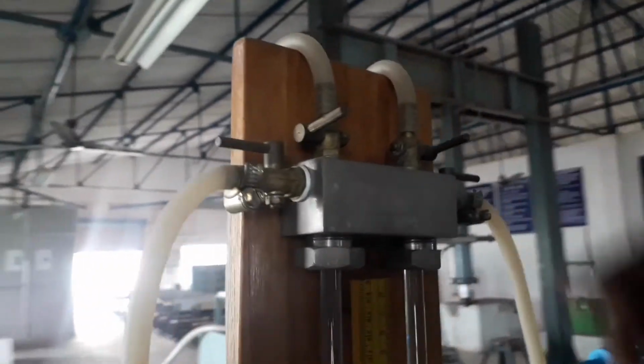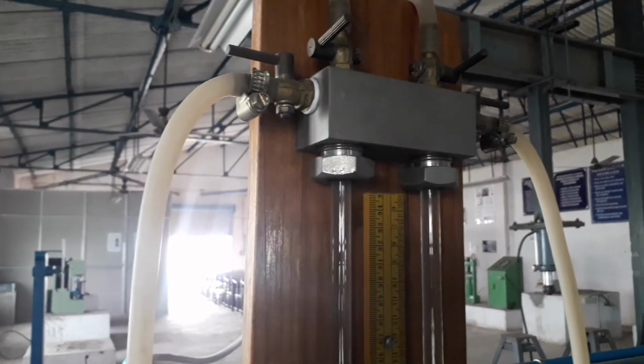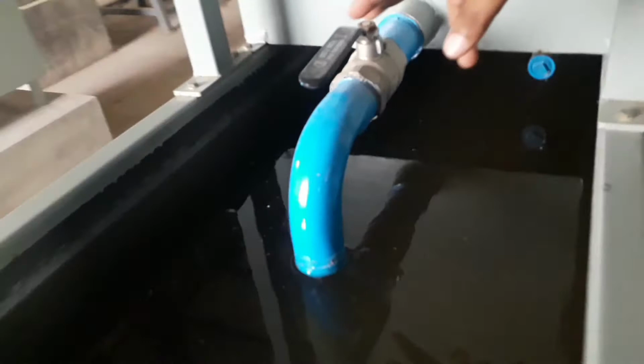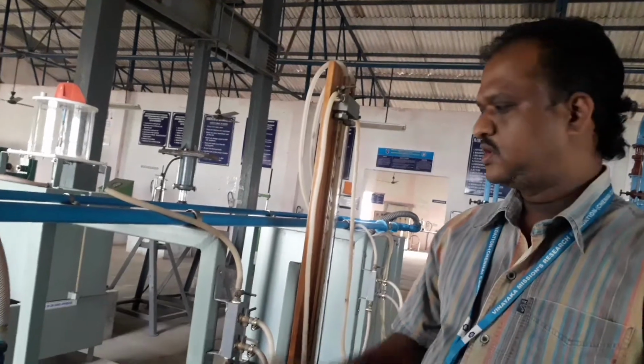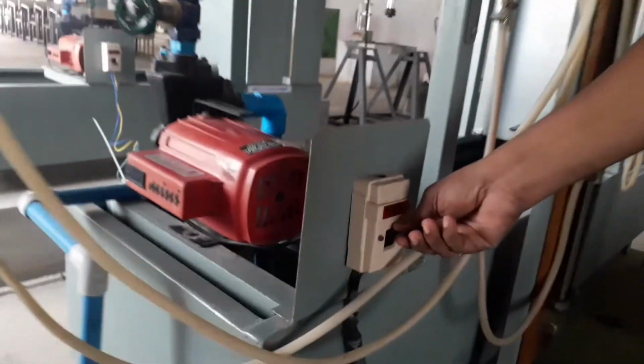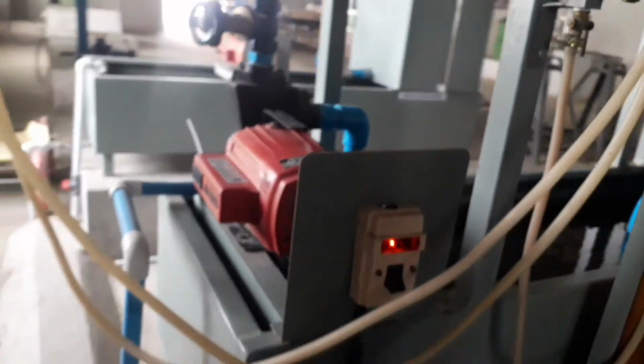When steady flow is reached inside the pipe, turn on the exit valve of the collecting tank to allow the water to flow continuously through the pipe. This is the main outlet valve. So now the experiment setup is over. Now I am going to start the experiment. Okay, switch on.